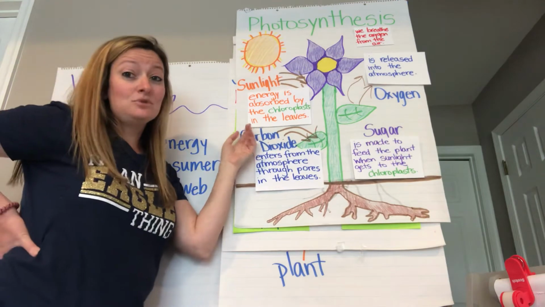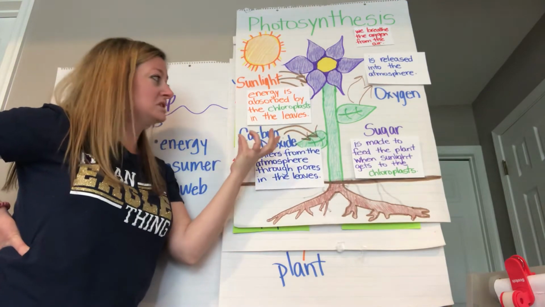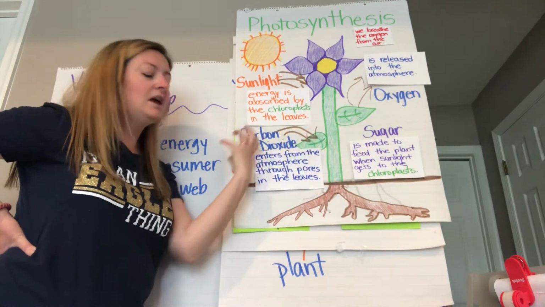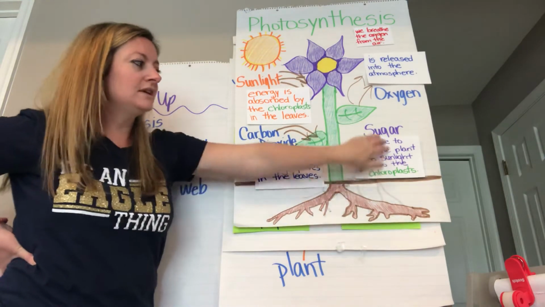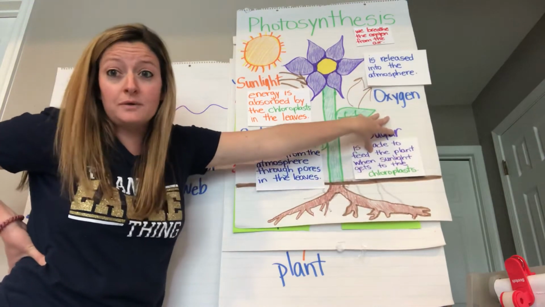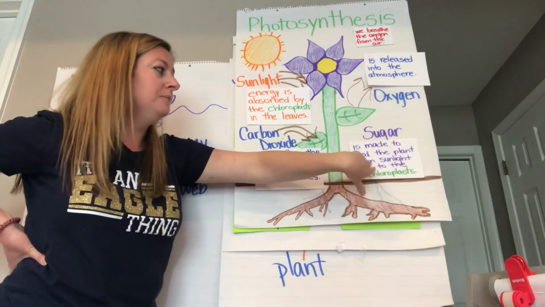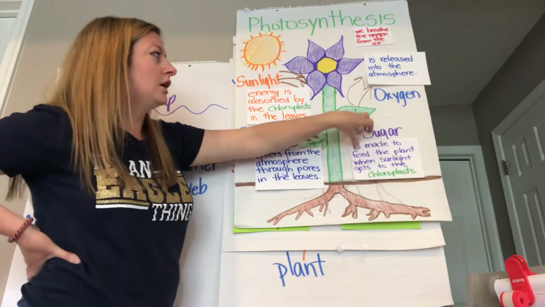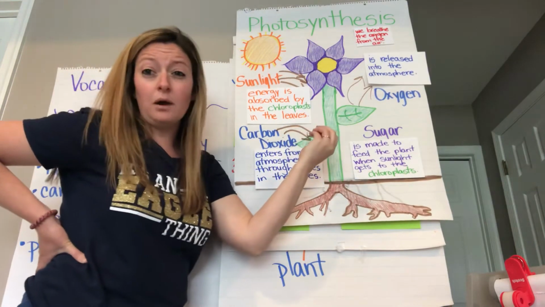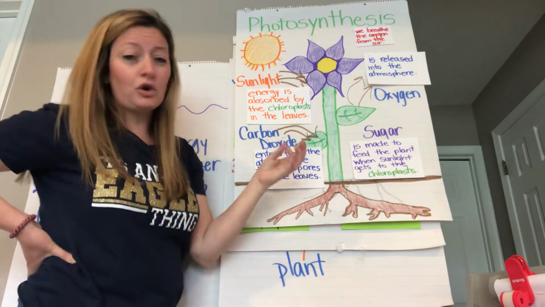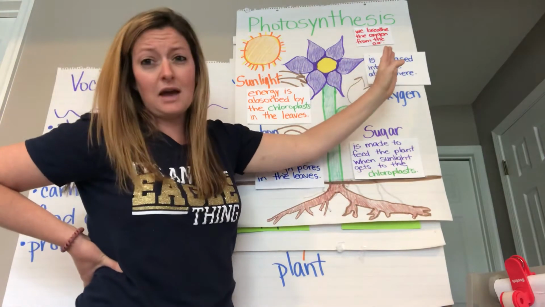That sunlight is absorbed. That energy gets absorbed into that plant, into the leaves, and the carbon dioxide is going to enter that plant as well. Together, it's going to produce sugar or glucose within that plant, okay? That sugar, with that sunlight, is going to produce this plant and help it to grow. The plant is going to grow and release oxygen into the atmosphere.